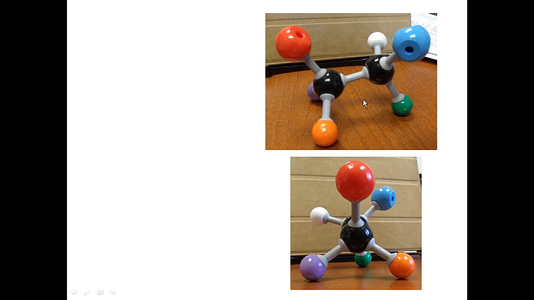Now, converting this sawhorse representation into a Newman projection and vice versa is how we would get the configuration of a Newman projection. So let's say that I have this structure, which was my first one that I wrote earlier. I had the red and the green down here in the plane. The blue was on a bold wedge pointing towards me. The white was pointing away from me.